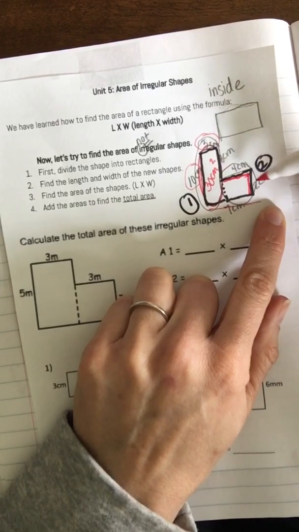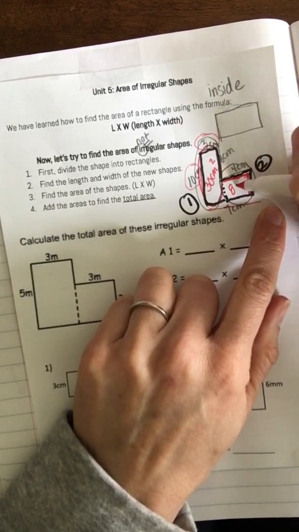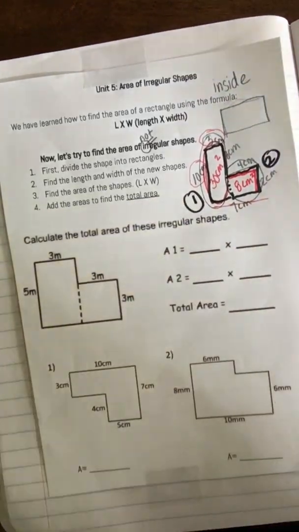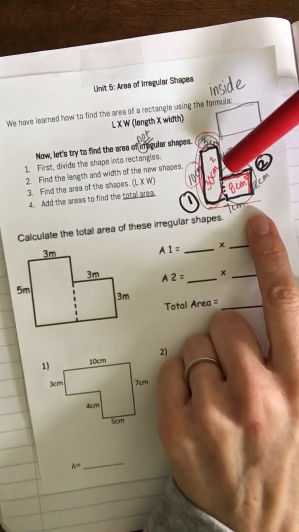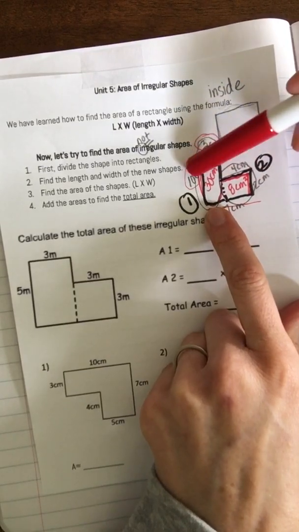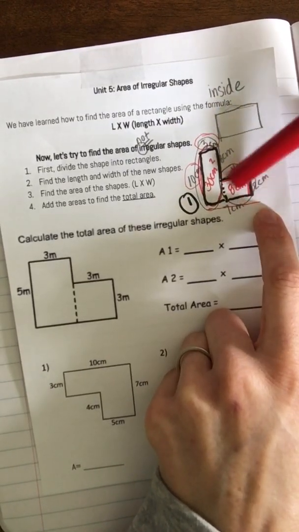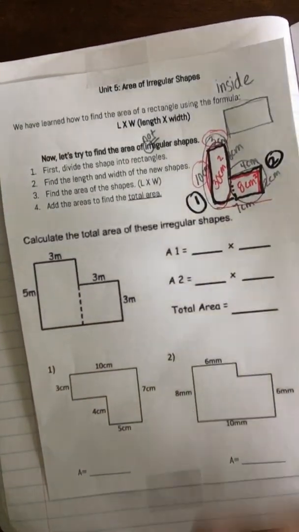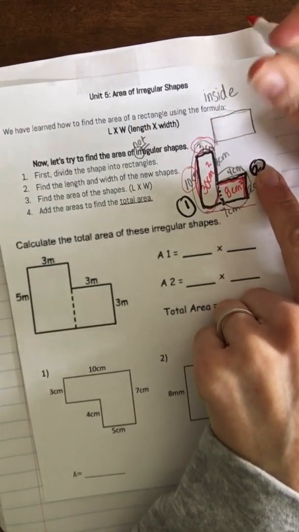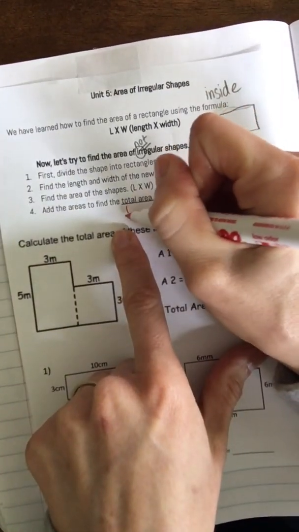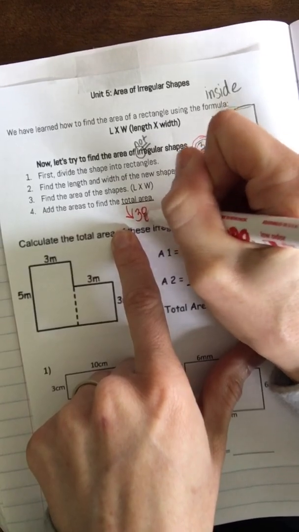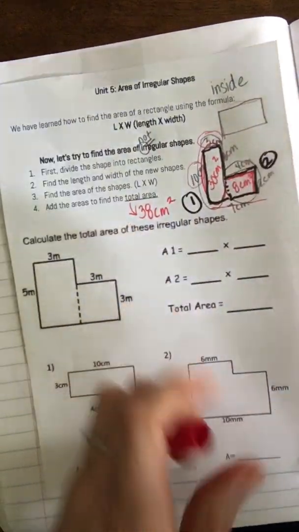And the width is 4. And 2 times 4 is 8 centimeters squared. So this shape, I have 30 centimeters squared and 8 centimeters squared. And if I add them together, the total area would be 38 centimeters squared.